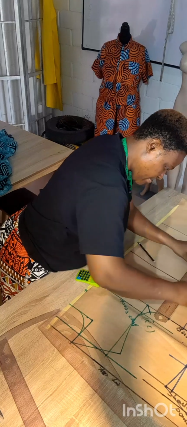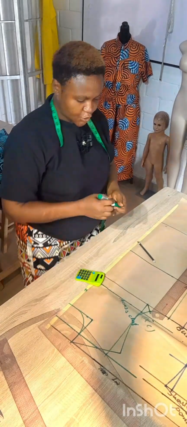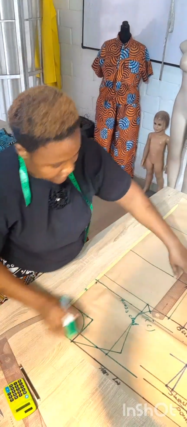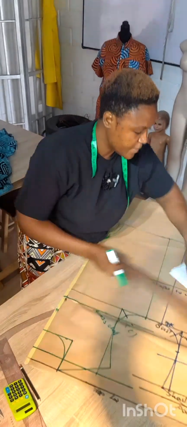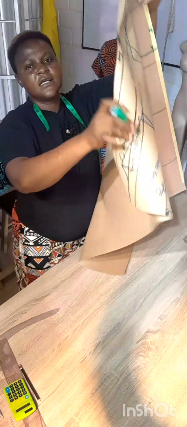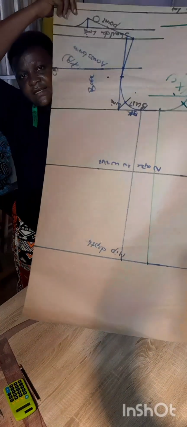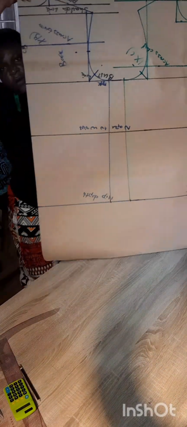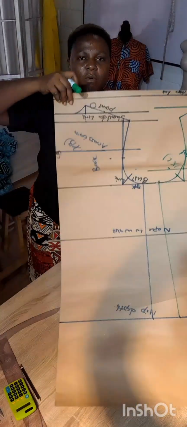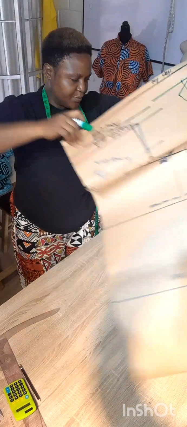Let me show you what it looks like. Anytime you come across your pattern and it's looking like this, don't be scared, you are on the right track. Just know that the person you are drafting for has a bigger bust than hip. You can see the bust is bigger than the hip.